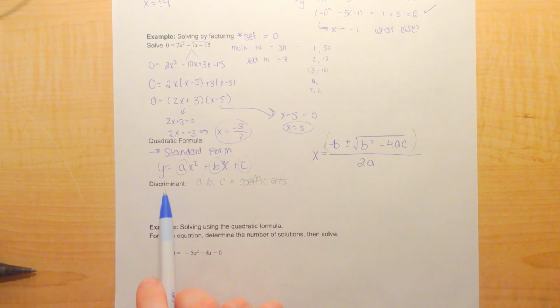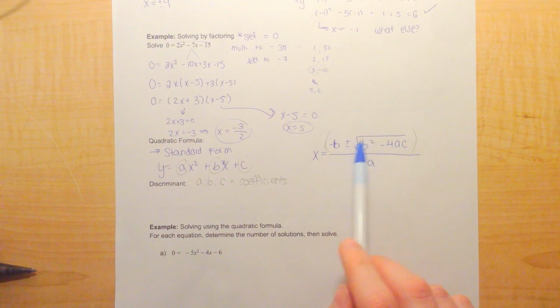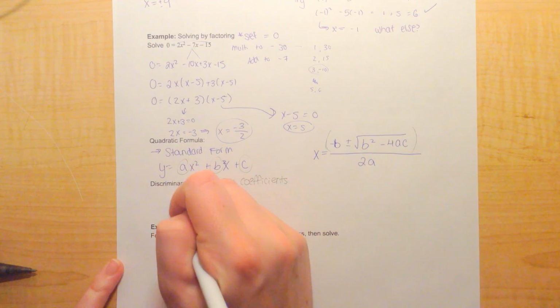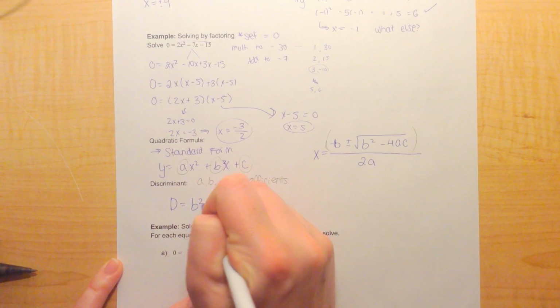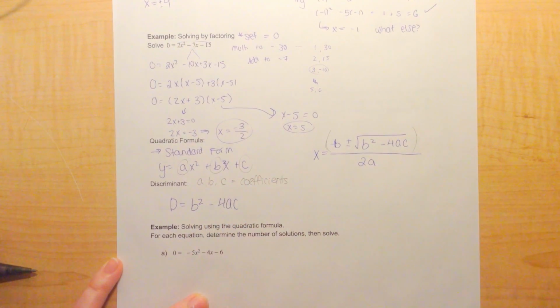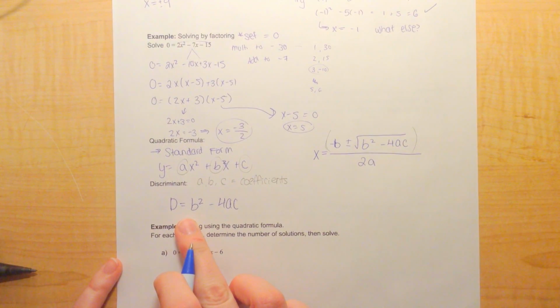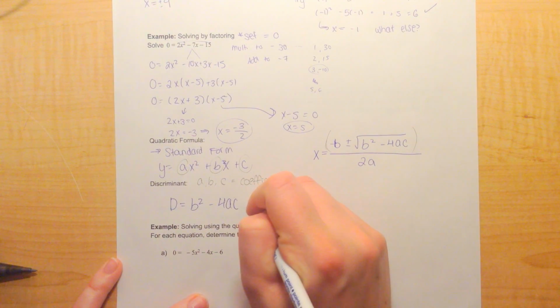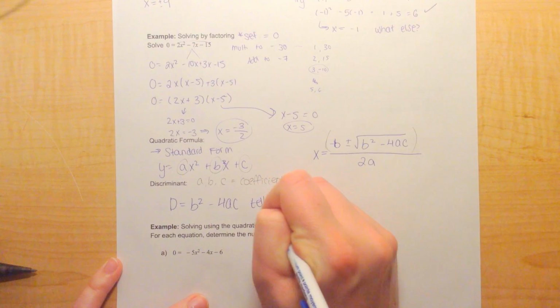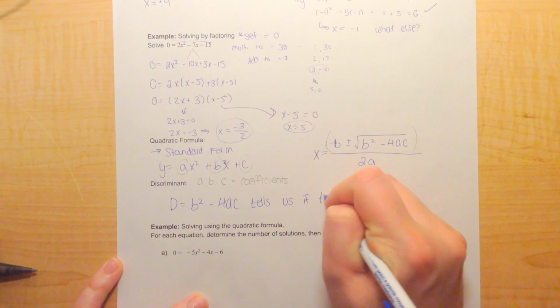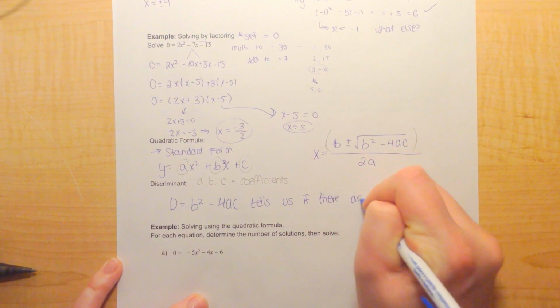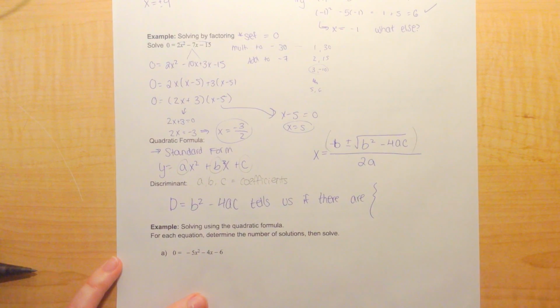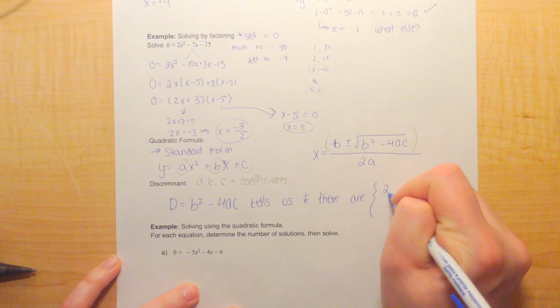Now hopefully another term that you've heard already is the discriminant. That's just the part that's inside the root. So our discriminant is the b squared minus 4ac. And this guy's helpful because he tells us how many solutions there are going to be. So first up, we know we can have up to 2 solutions.